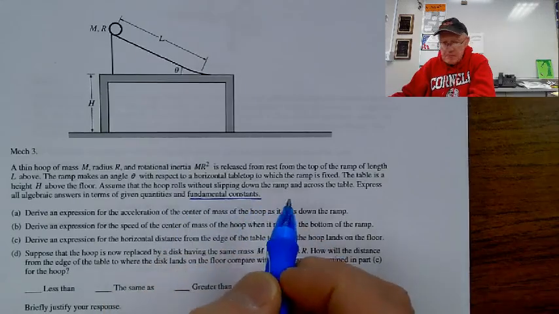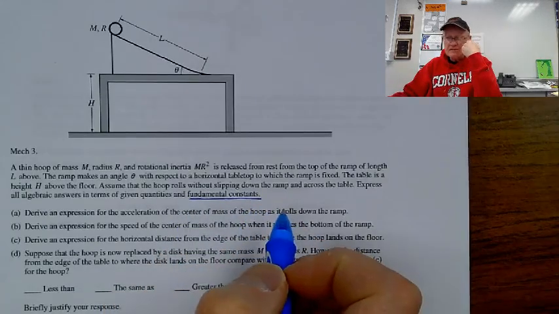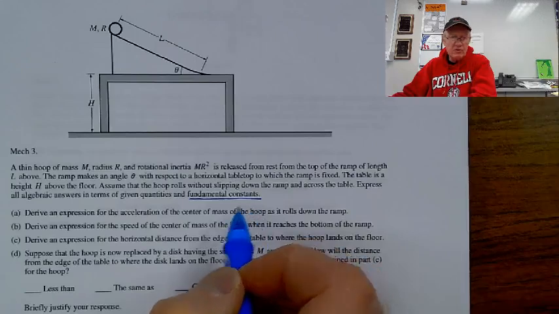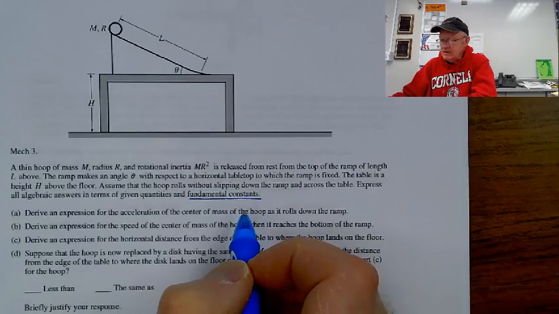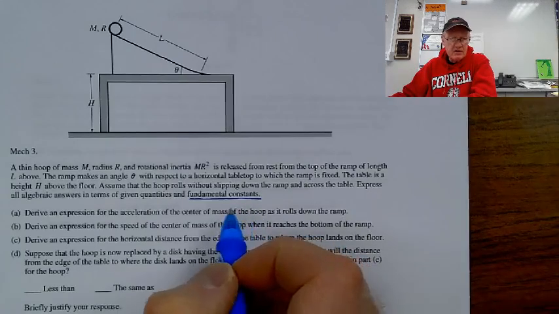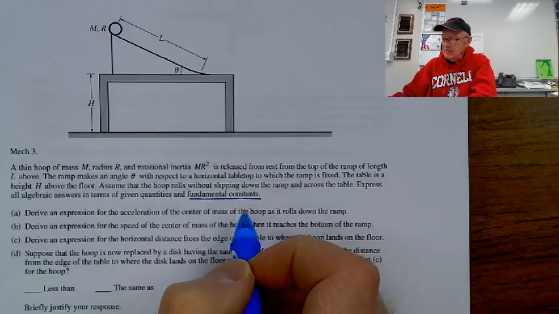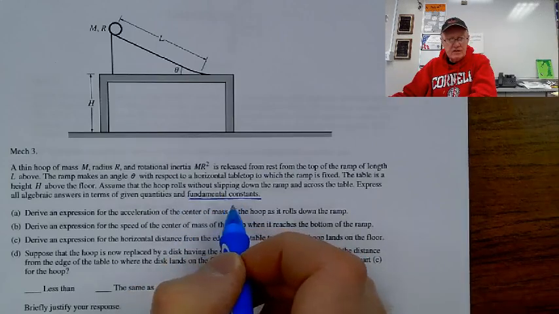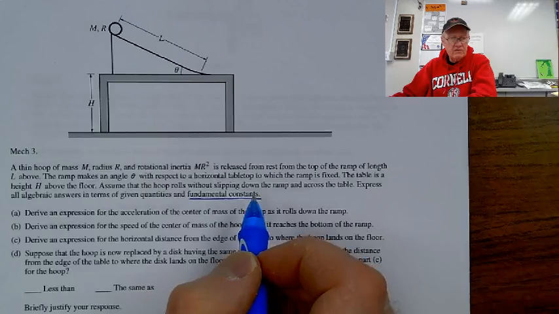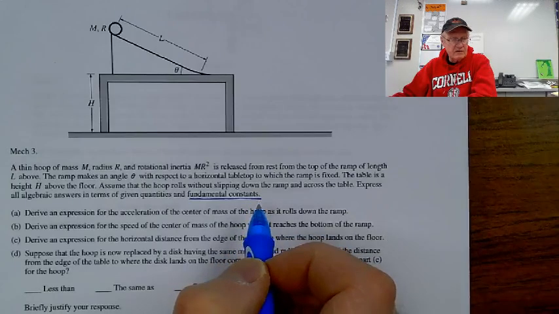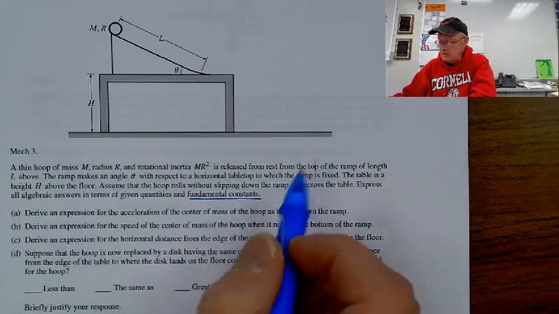I wanted to underline that because it turns out that some students, whenever they see g, automatically drop in 10 or automatically drop in 9.8. And whenever you see fundamental constants, you can just let g remain as the letter g. You don't need to drop a number in there.